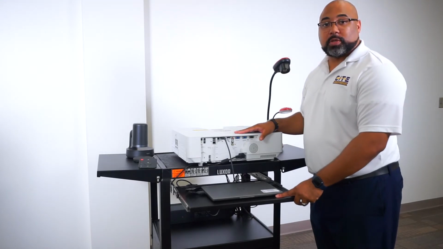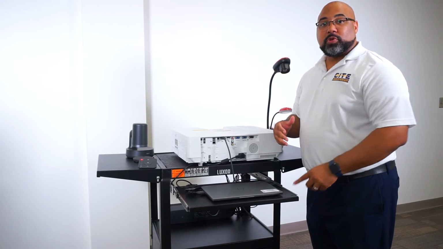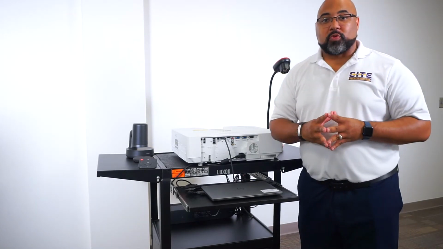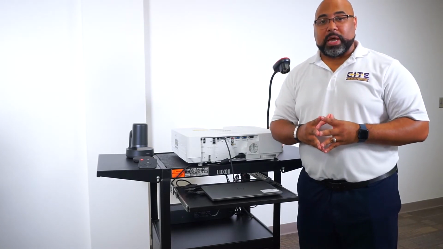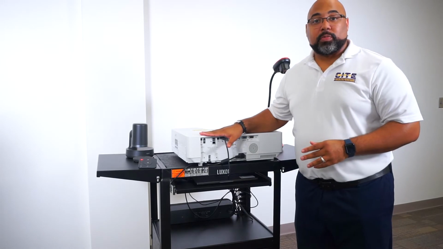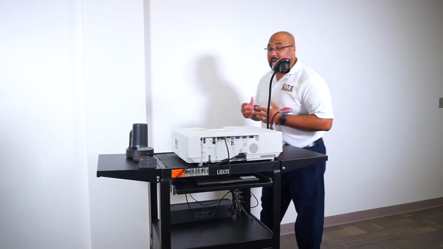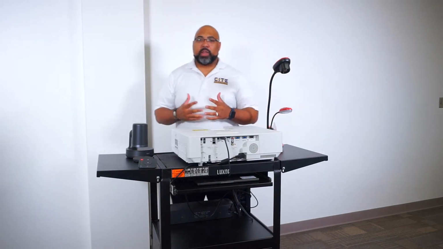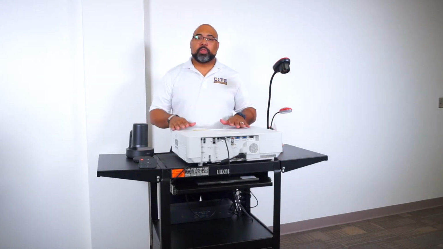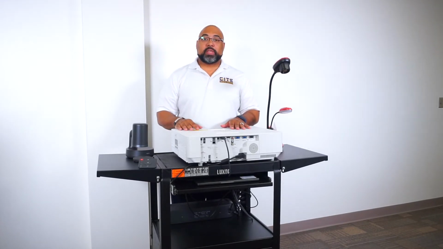This cart, as you can see, is fully loaded for you to present, for you to Zoom, and for you to make any presentations for any upcoming events in your classroom or with students. We want to take the time just to show you that these carts are available. These carts are in some locations across campus. For any reason, if any room goes down, we will more than likely use a cart to give you the immediate service that you need to ensure that class will continue.